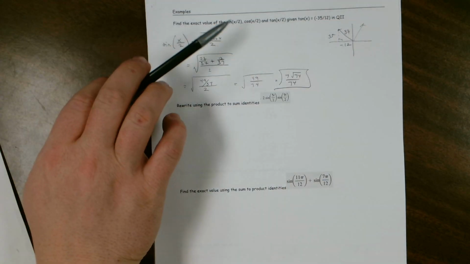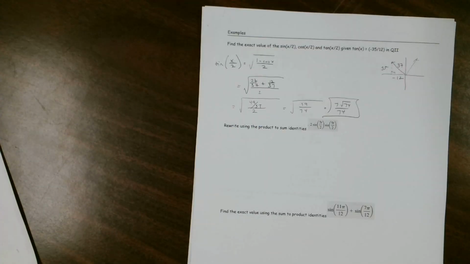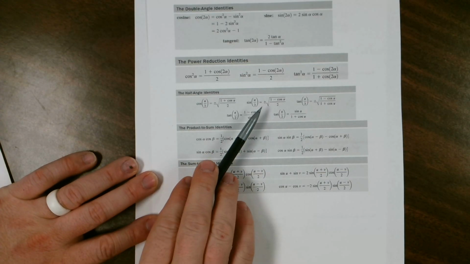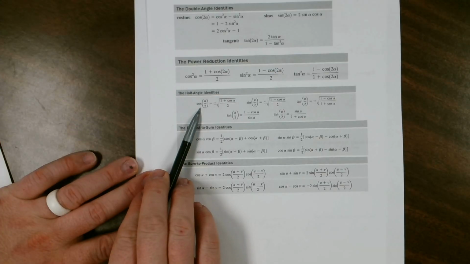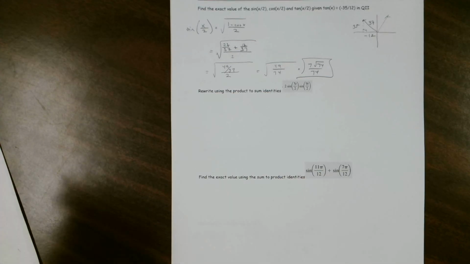Okay, the same can hold true. You should do this on your notes, is finding the cosine. You're just using the cosine half angle identity again, which is right here. And then you can take your sine value and your cosine value and put them over each other to get your tangent value.